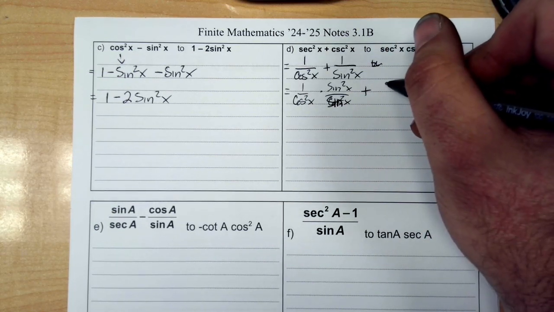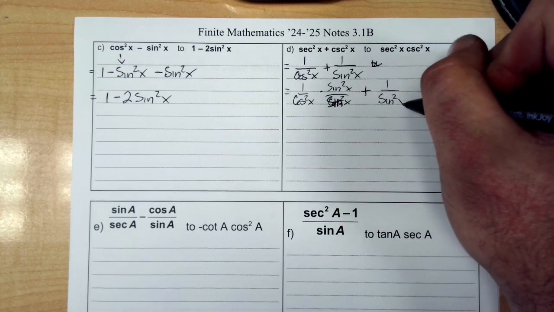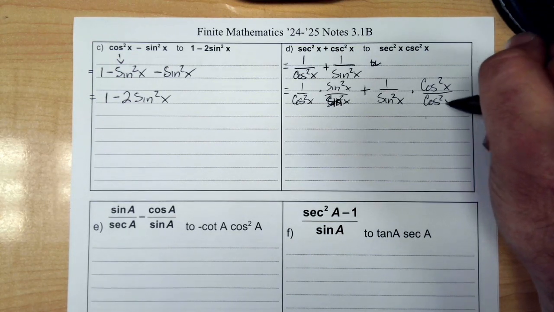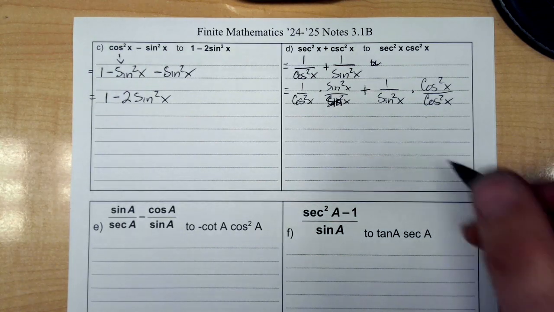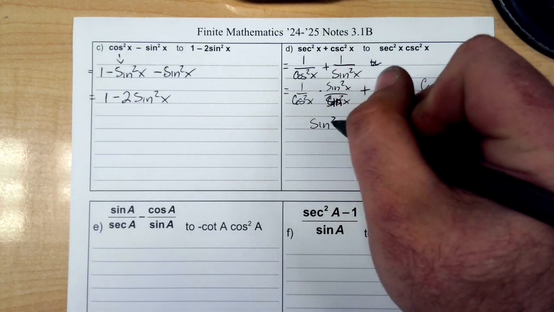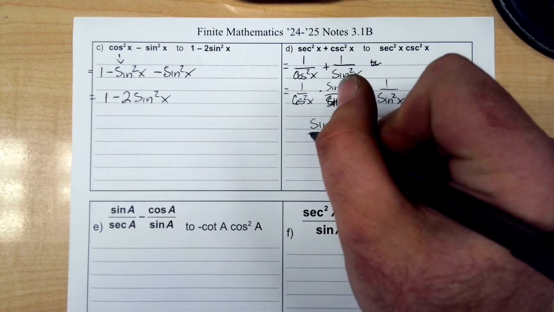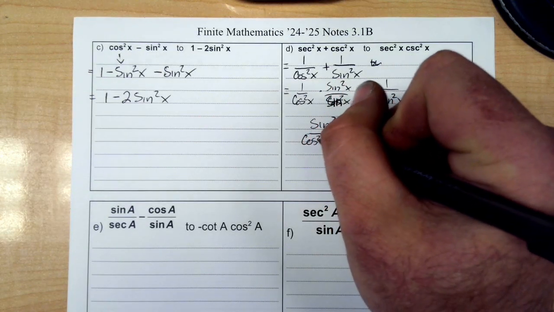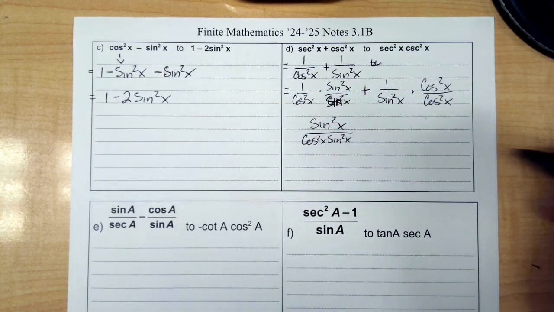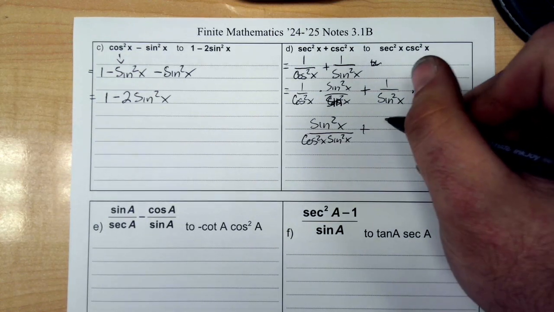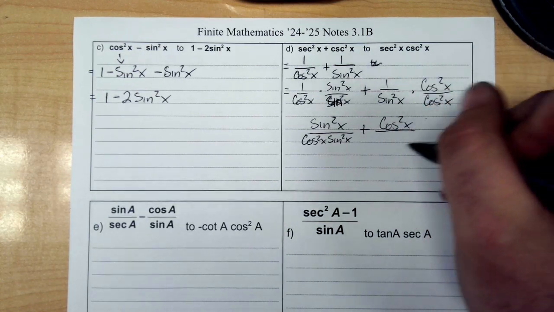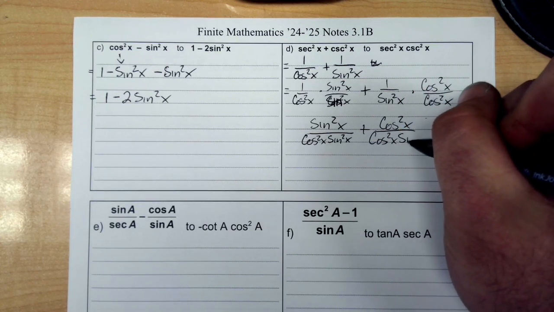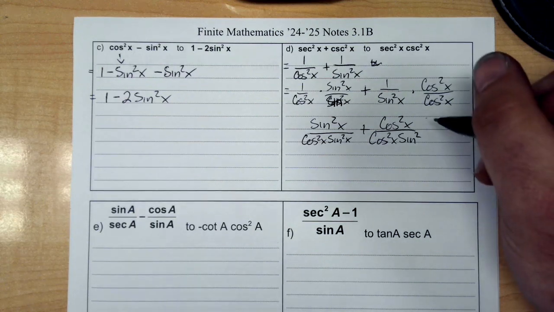Plus 1 over the sine squared of x is missing a cosine squared, so that's going to be cosine squared over cosine squared. And now I have 1 times the sine squared, which is sine squared of x over cosine squared times sine squared. Plus 1 times the cosine squared is just cosine squared of x over sine squared times cosine squared, which is the same thing as cosine squared times sine squared. And now I have common denominators.